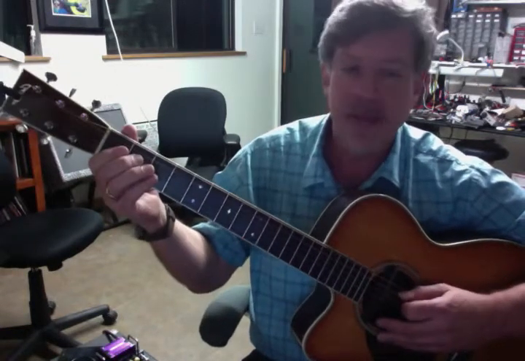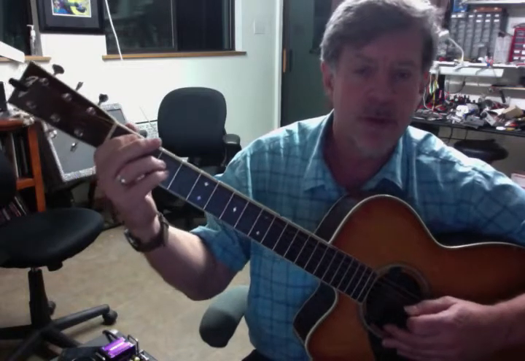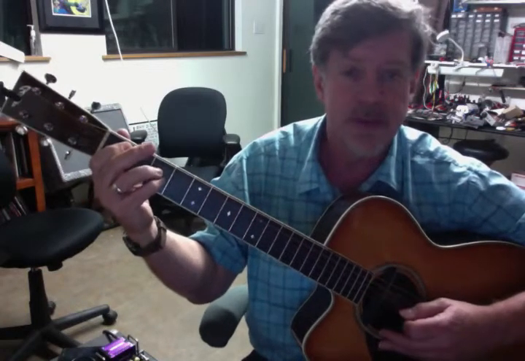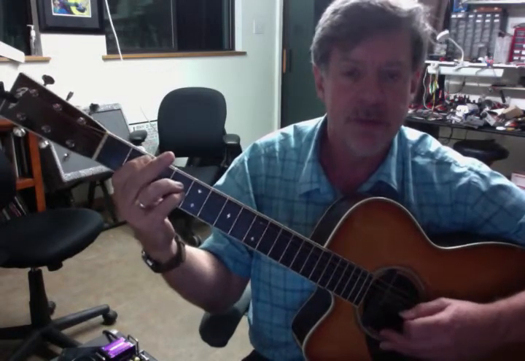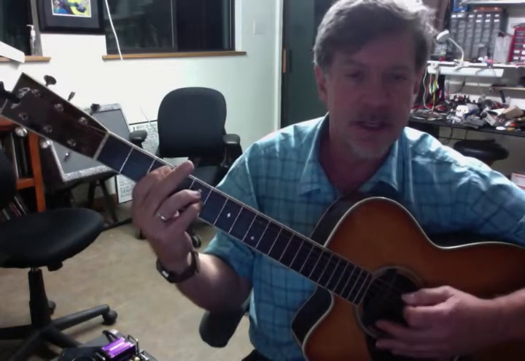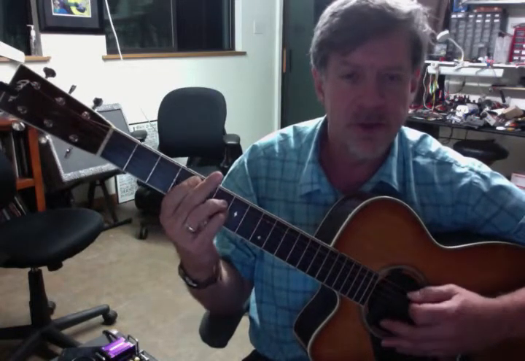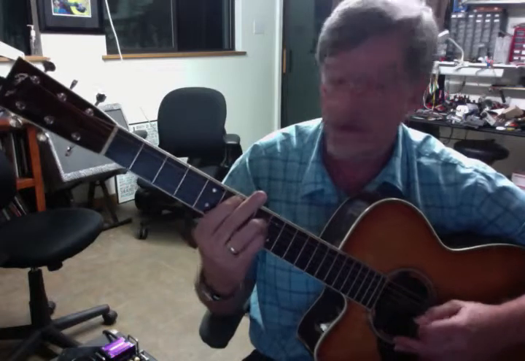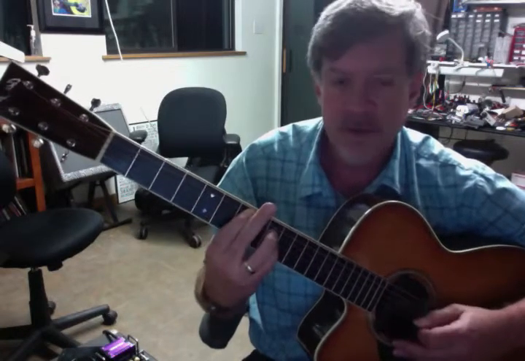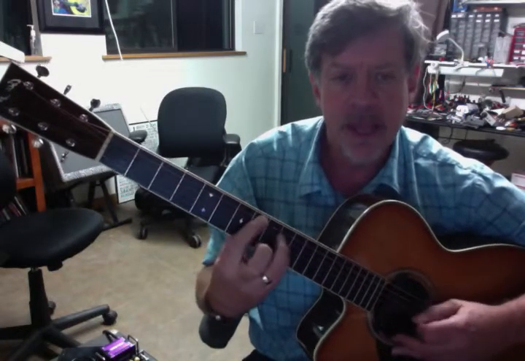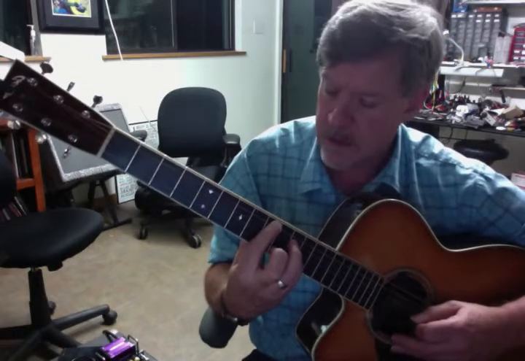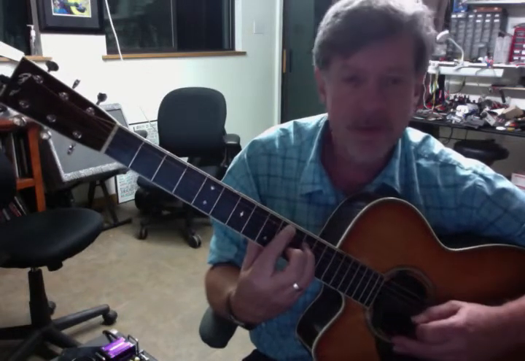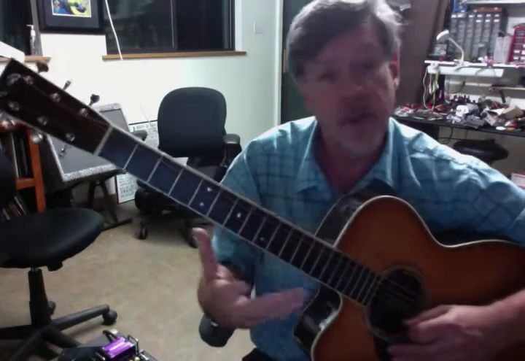If I'm on the A string, play the power chord on the 1st fret, that is an A sharp, 2nd fret is B, 3rd fret is C, 4th fret is C sharp, 5th fret is D, 6th fret is D sharp, 7th fret is E, 8th fret is F, 9th fret is F sharp, 10th fret is G. And now you want to do that yourself.